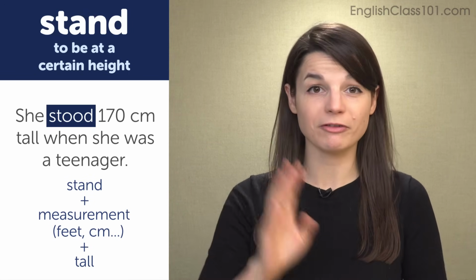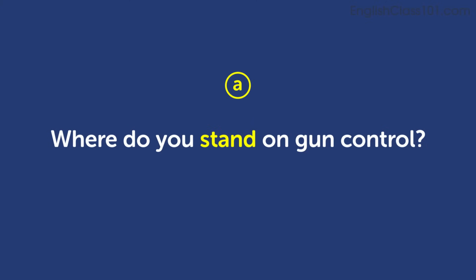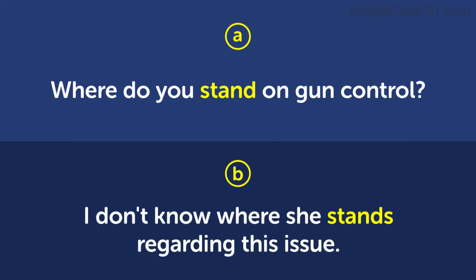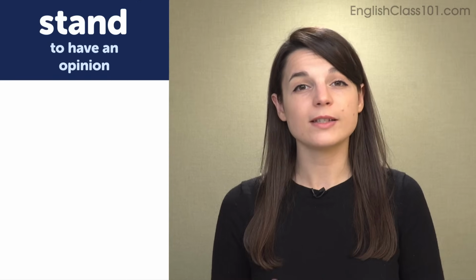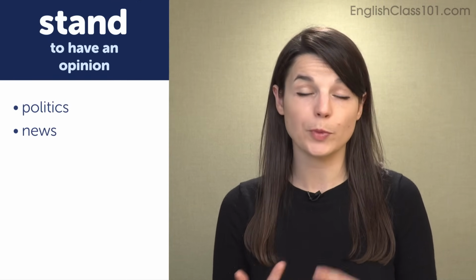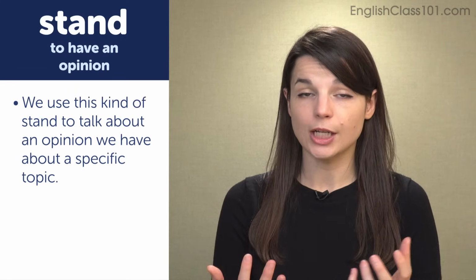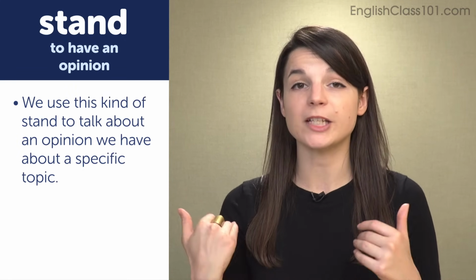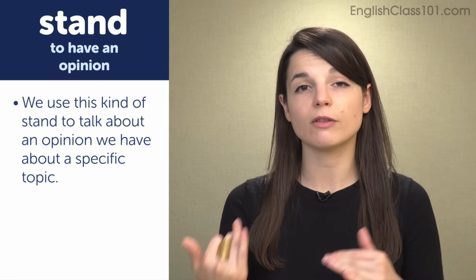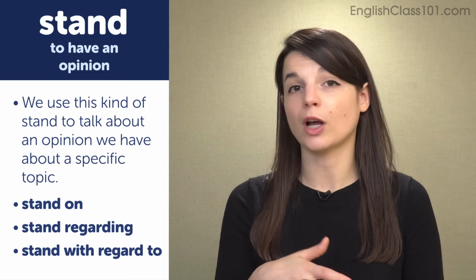Meaning number 4 for this verb is to have an opinion. Let's look at some examples. Where do you stand on gun control? I don't know where she stands regarding this issue. This use of the verb stand is something we see a lot in politics, in the news, perhaps in policy debates or policy discussions. We use this kind of stand to talk about an opinion we have about a specific topic. We'll follow the verb stand with on, or perhaps regarding, or maybe with regard to.